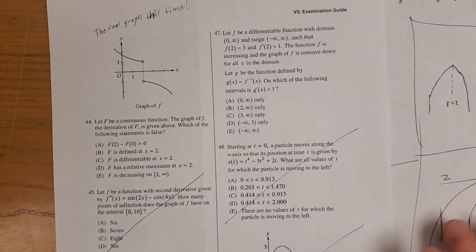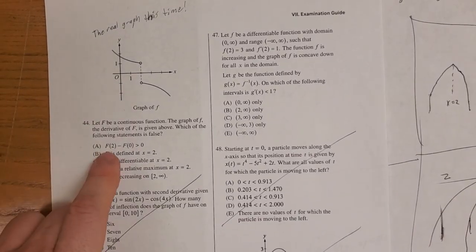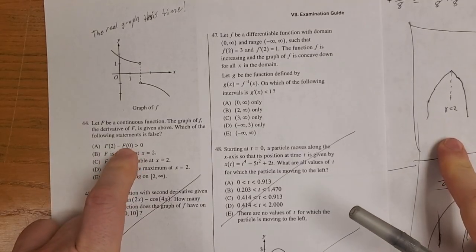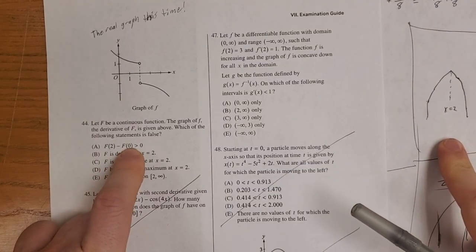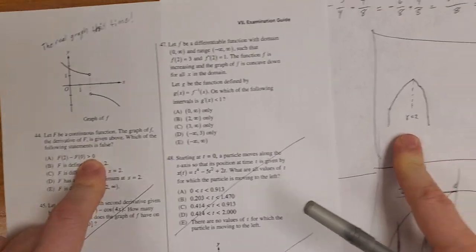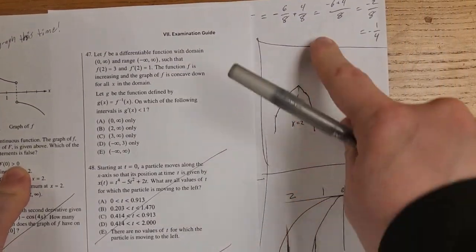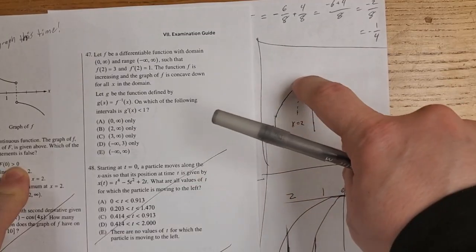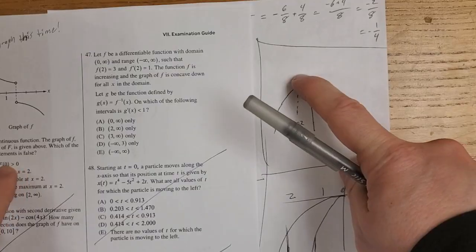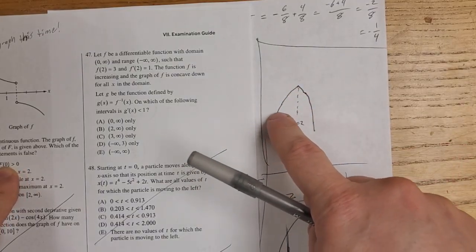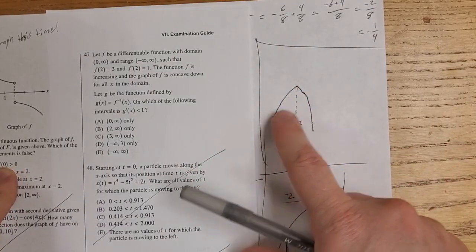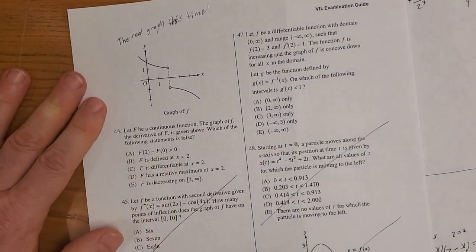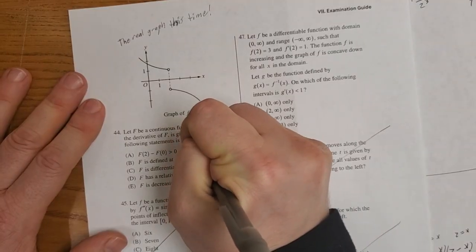So which of the following statements is false? Is the value of the function at x equals 2 minus the value of the function at x equals 0 greater than 0? So we don't know where this is vertically, but we can certainly say that at x equals 2, it's at a maximum, and at x equals 0, that's more down here, that's a smaller number. So the bigger number minus the smaller number is definitely greater than 0. So A is a true statement.